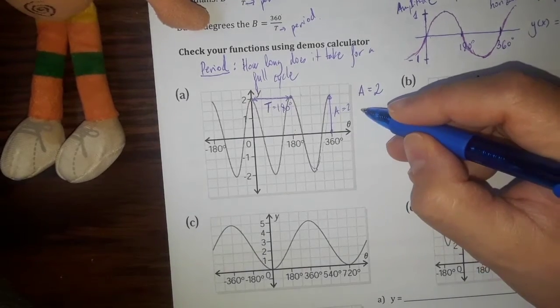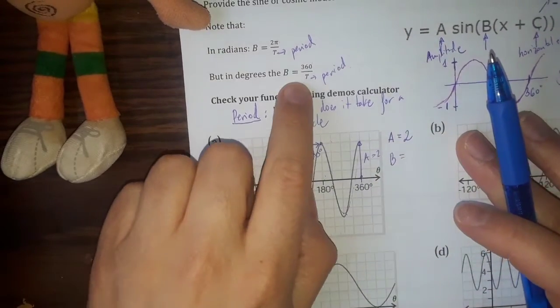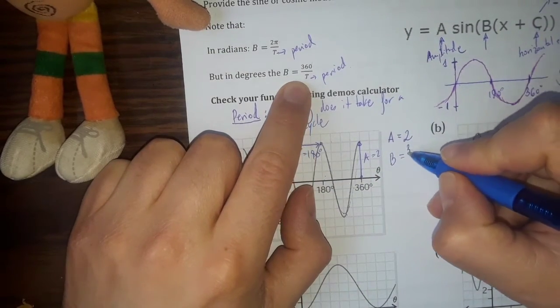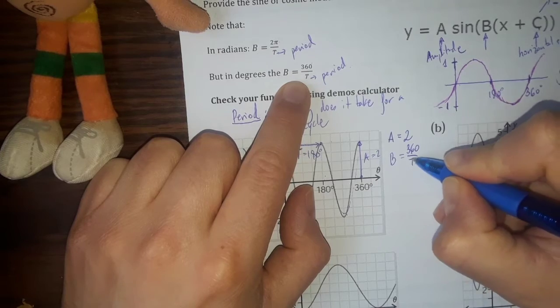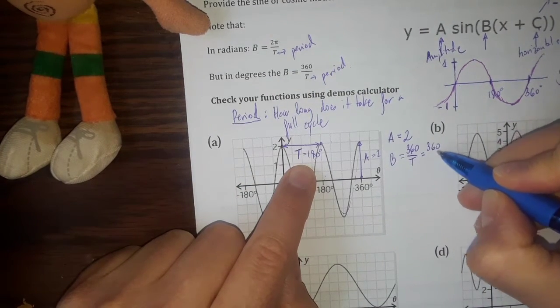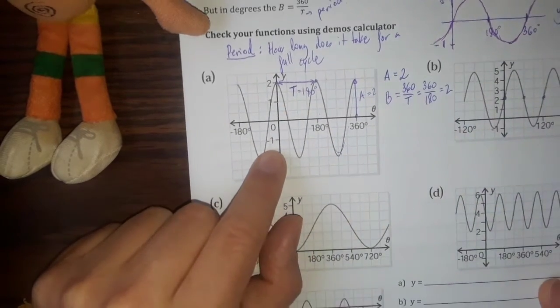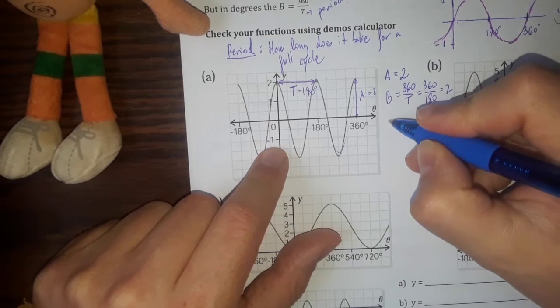Then how much is B? B, we are doing degrees, so the formula is 360 over T. As T is, as we said, 180, 360 over 180. This is 2, right? What about C?